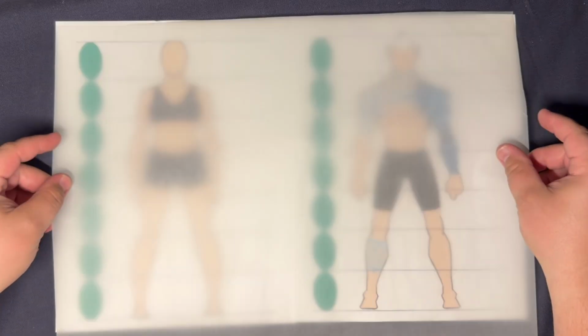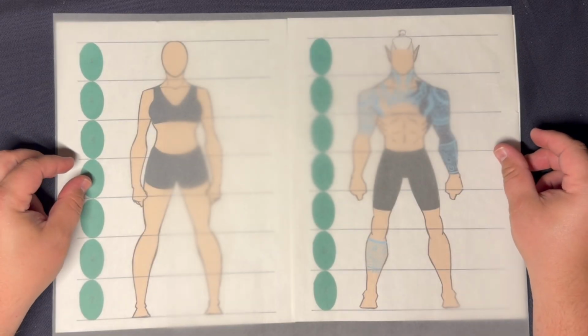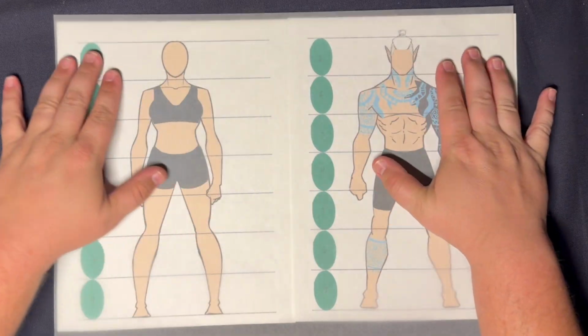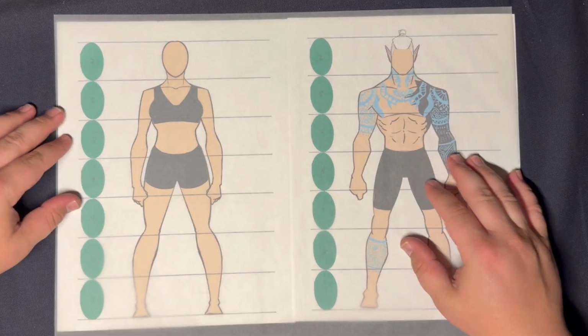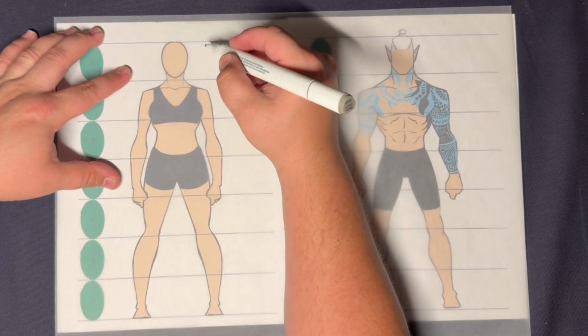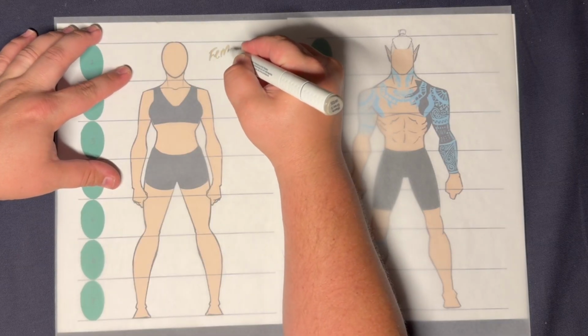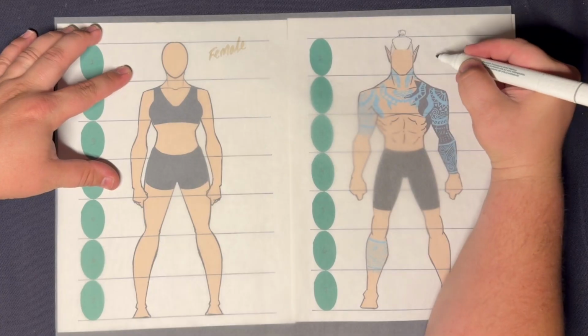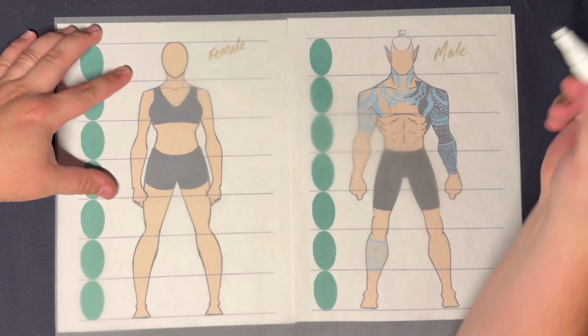But now I'm going to overlay this piece of tracing paper and show you again, kind of step by step, how we can build up the human anatomy, starting first with our skeletal frame, then overlaying the basic shapes for the muscular frame, and then finally we arrive at the top layer, which is the skin layer.